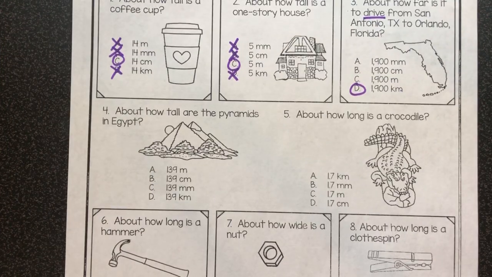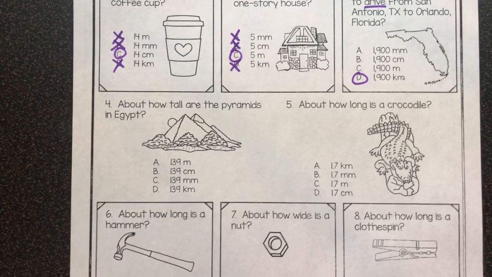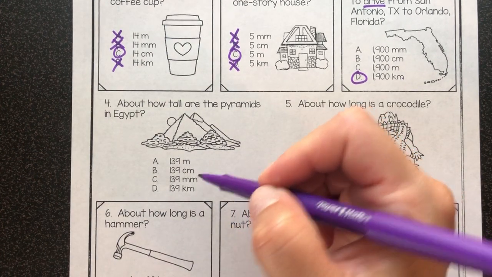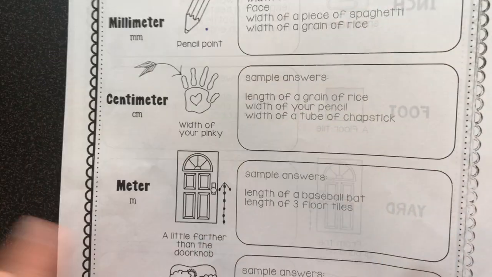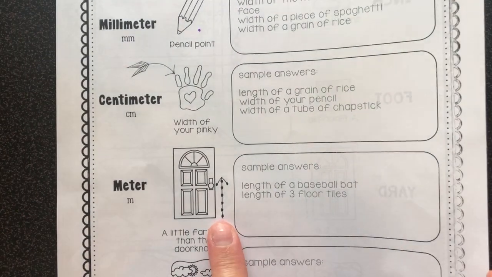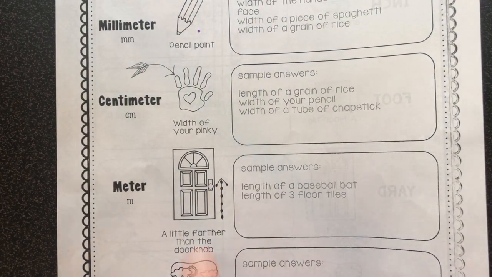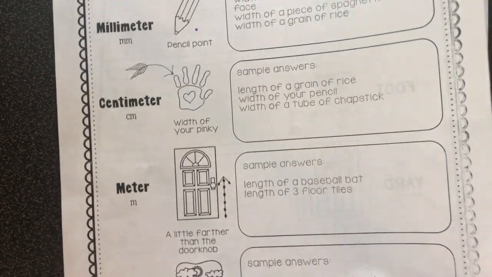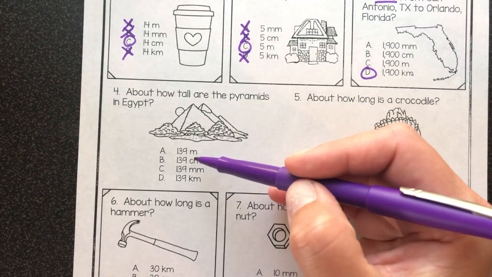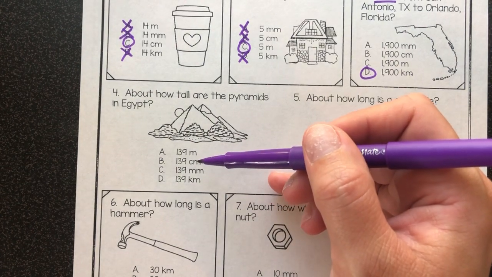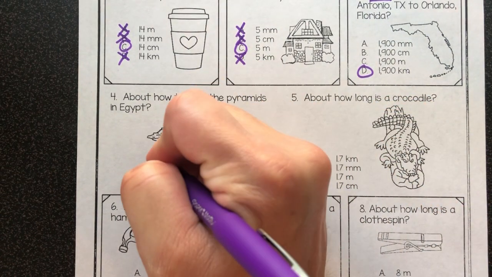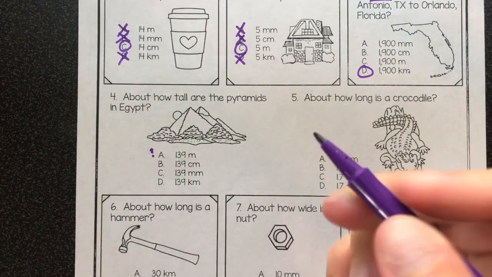Number 4, about how tall are the pyramids in Egypt? A says 139 meters. Remember, the meter is a little bit taller than the doorknob or a little bit longer than a baseball bat. So if we had 139 of those, pyramids are pretty tall. So that could be, I'm not sure, but let me put a question mark by it.